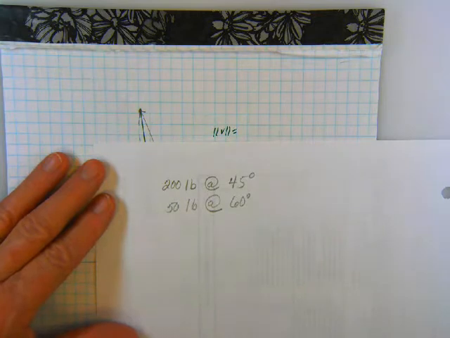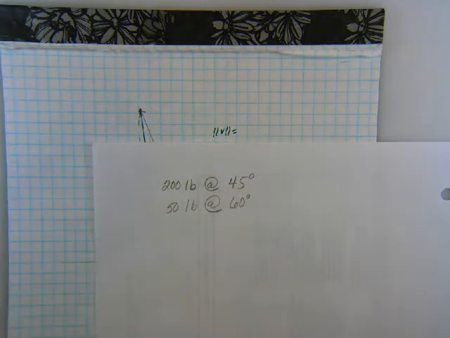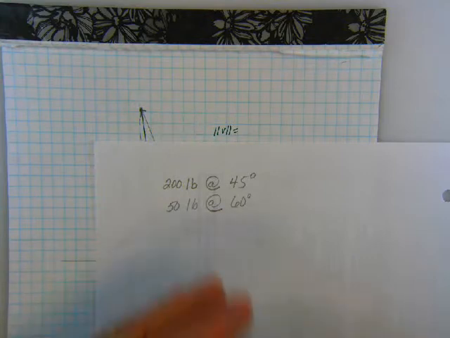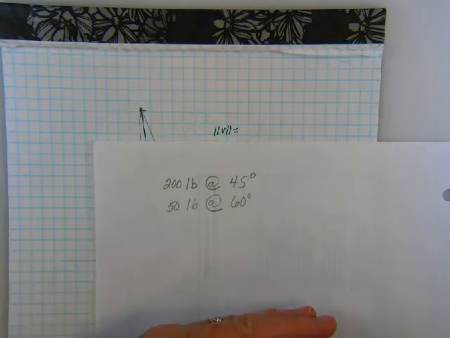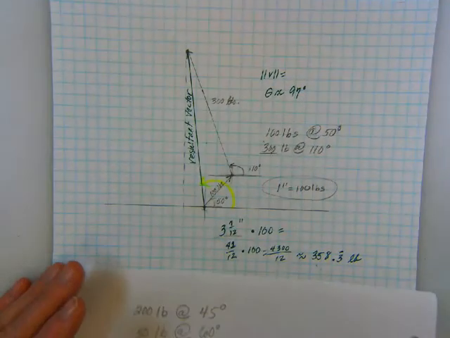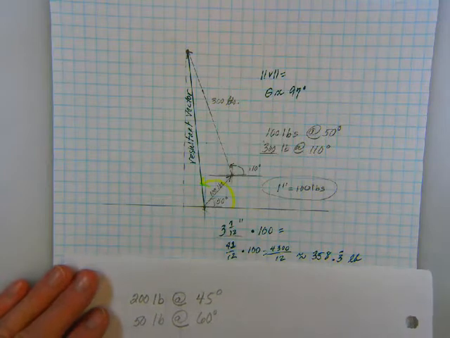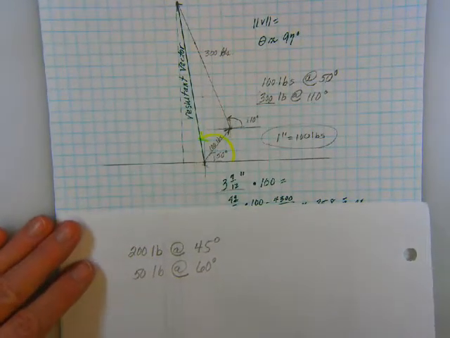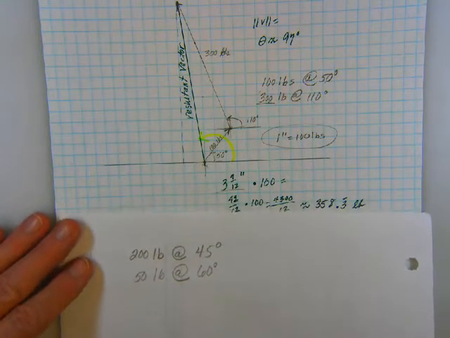I want you to take the paper you've got right there and your protractor. I want you to draw this, then draw the resultant vector, measure the length of that resultant vector like I did on here, and see what you think the amount of that resultant vector was. I'm going to give you a few minutes to work on this right now.